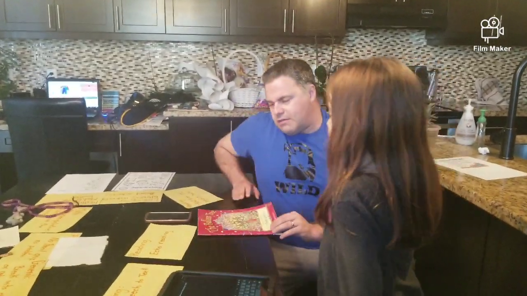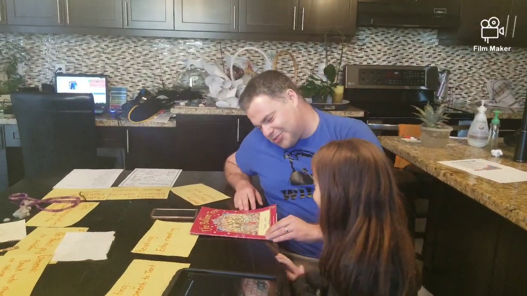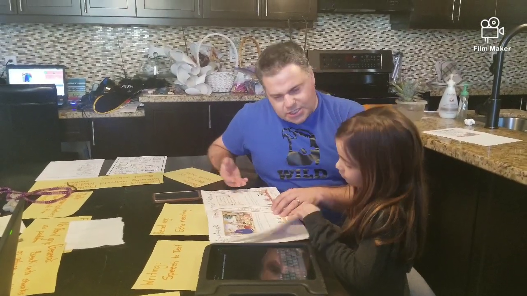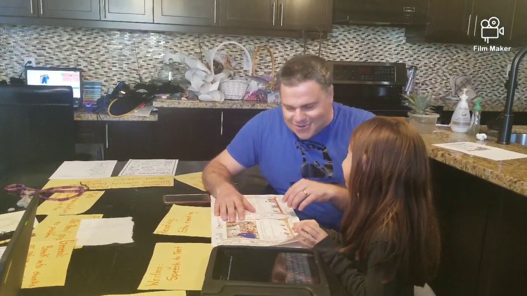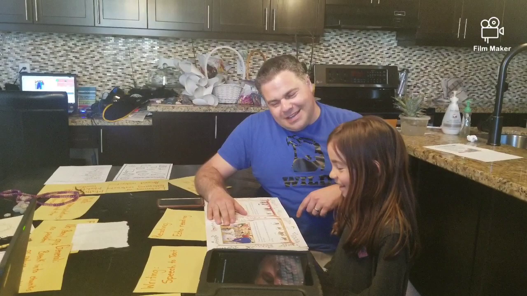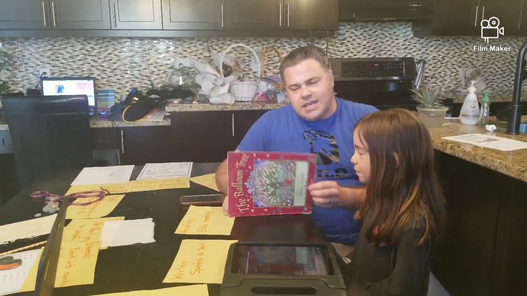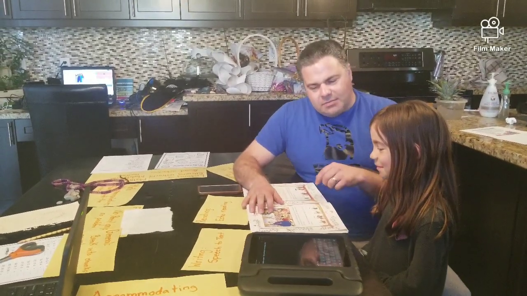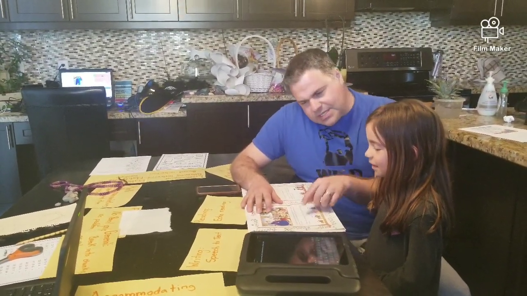Here I've got one of my favorite books called The Balloon Tree by Phoebe Gilman. Now, this book is probably too challenging for Taylor. Oh, she says no, but probably a little too challenging. But if you don't have many books at home that are at your child's level, you could always take a more challenging book and have them echo it. So can you echo after me, Taylor?